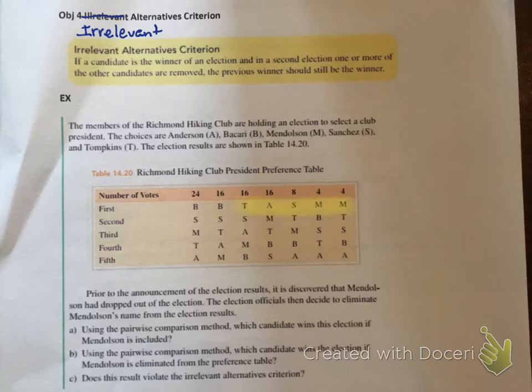Okay, so remember, when we do pairwise, we're just looking at first place votes. And what might be really handy is to figure out how many candidates we have and how many pairwise matchups we have. So if we look at this, we have 5 people. And then 5 times 5 minus 1, which is 4, divided by 2. 20 divided by 2 is 10.